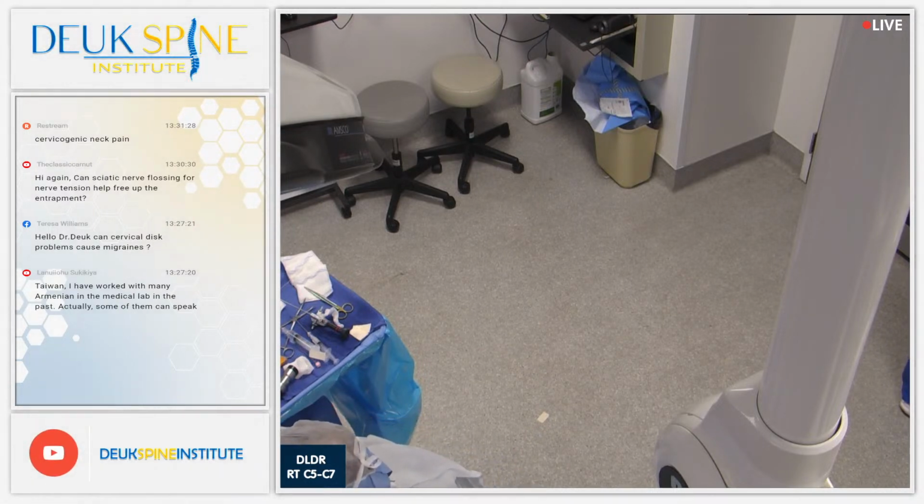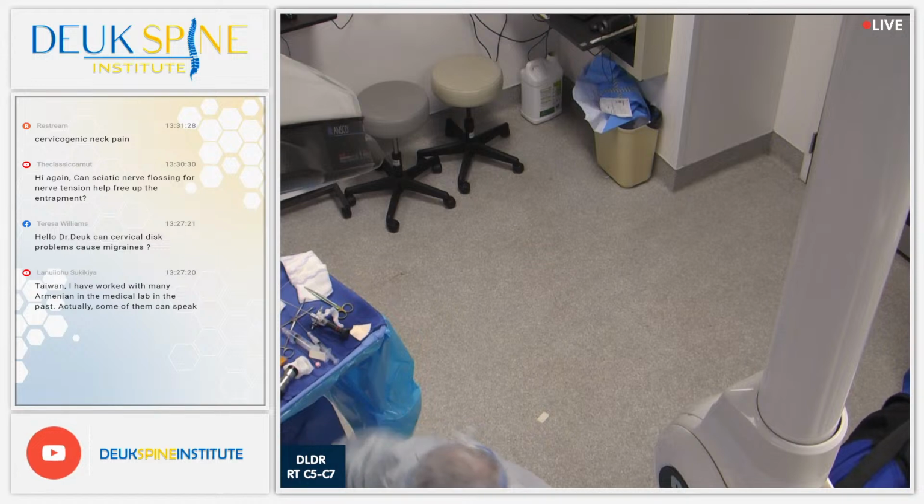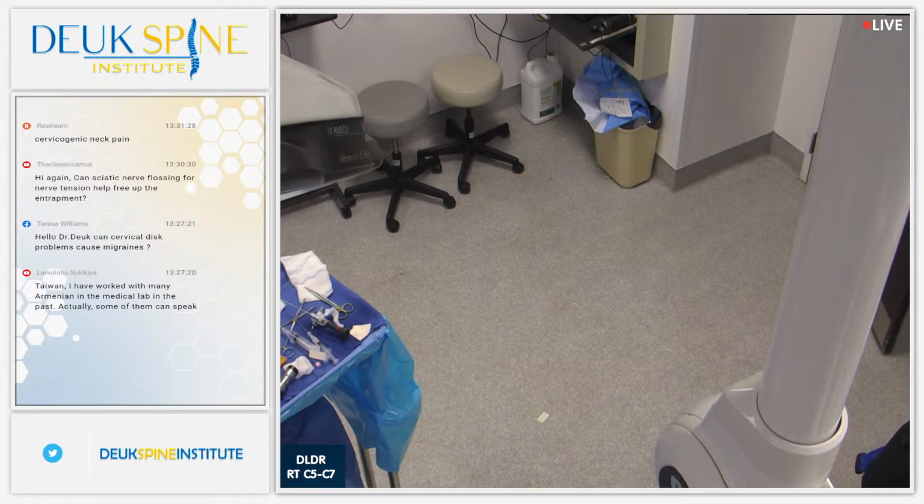Yeah, scope use is going to be a 7. All right, we'll be back in 30 minutes or so, hopefully, with another surgery. But this one went very well.